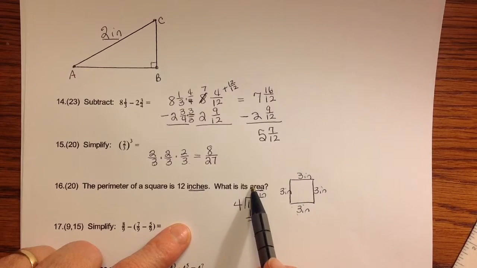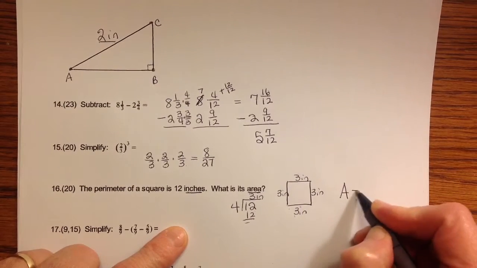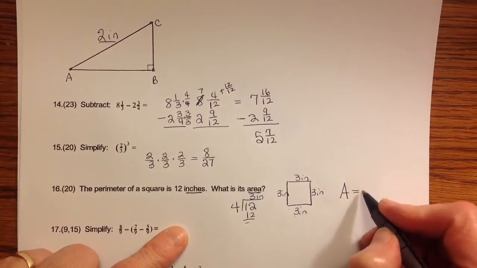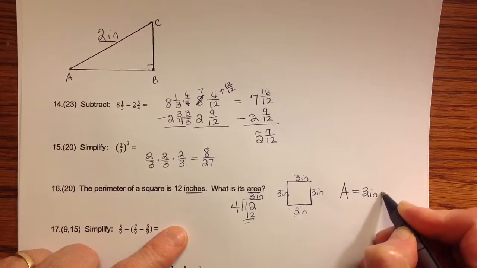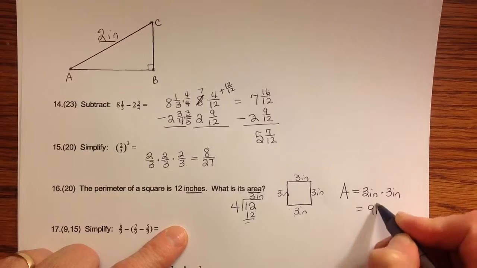Now they want the area. Well, a square is a special rectangle. All the sides are the same, so the area is equal to the length times width. In the case of a square, they're the same. So we're multiplying 3 inches times 3 inches, which is 9, and then inches times inches is square inches.